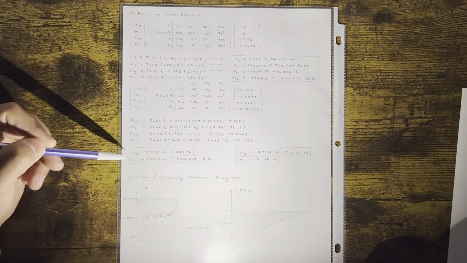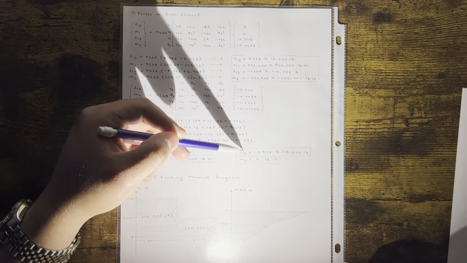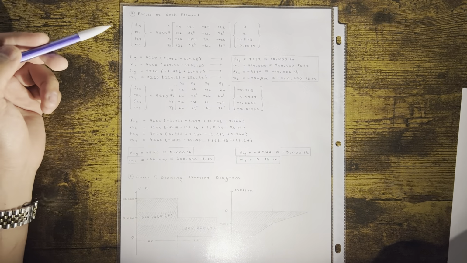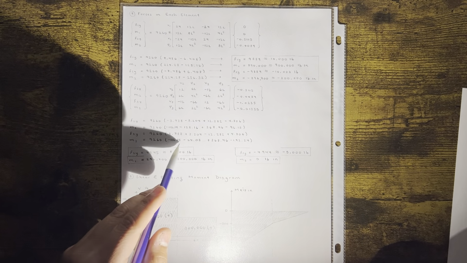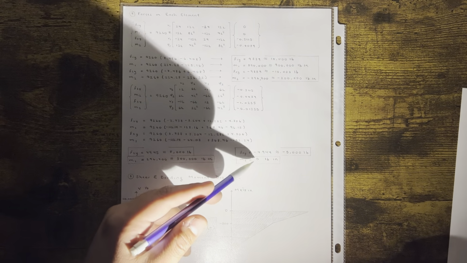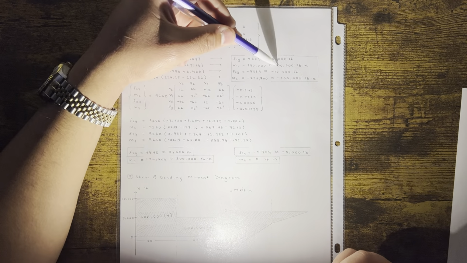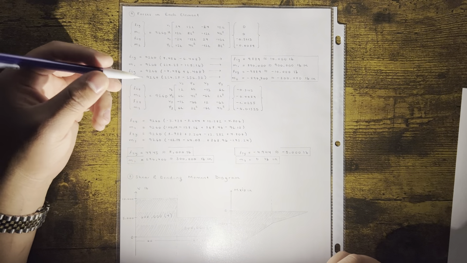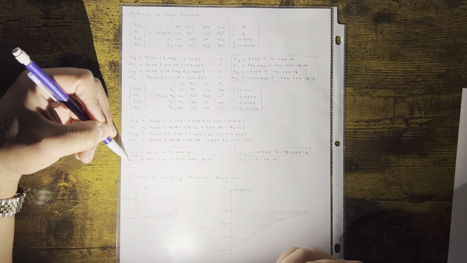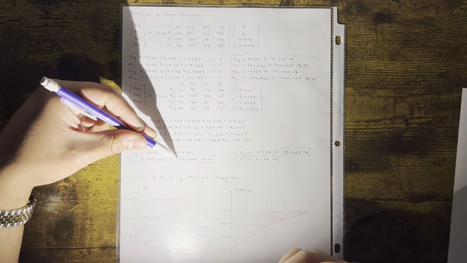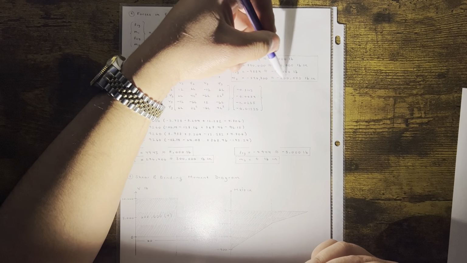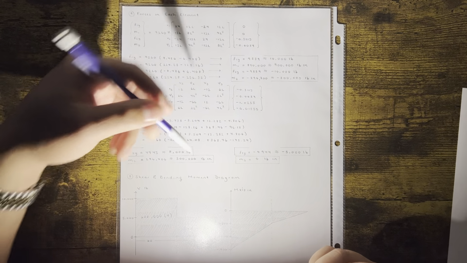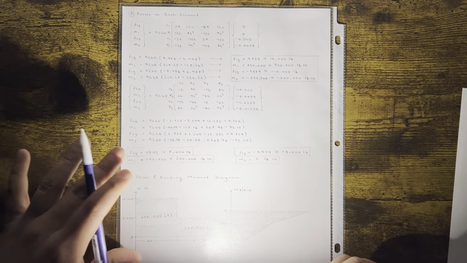None here, but this one is negative 5,000. M3 was 0. Now you might get a number, I can't remember, but it's so small compared to 900,000 that it's pretty much 0. M2 should be 0, remember? M2 here is 300,000 pound inches, but this M2 is negative 300,000. Add them together and you get 0. That's how you verify it.